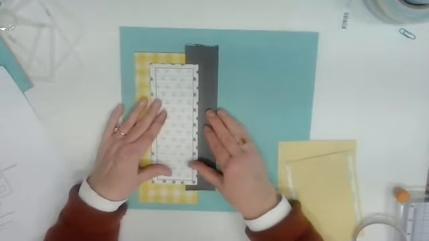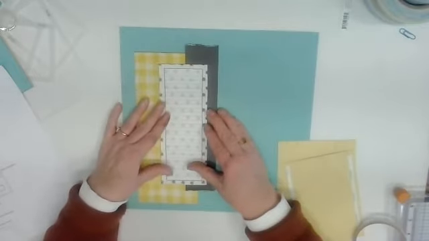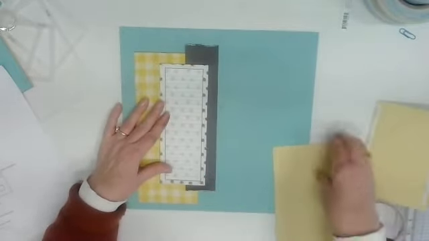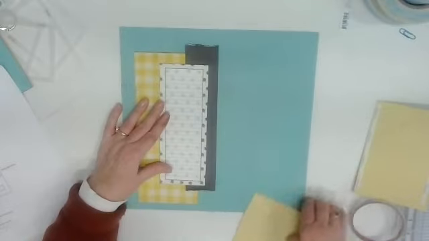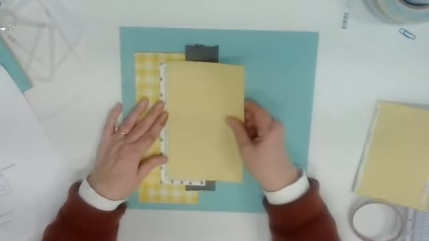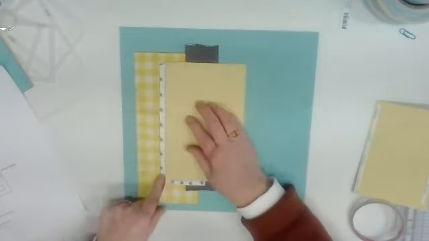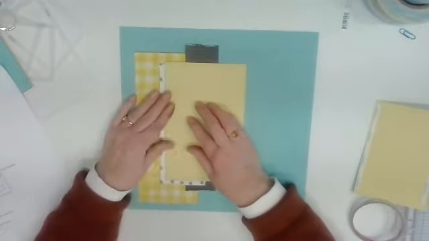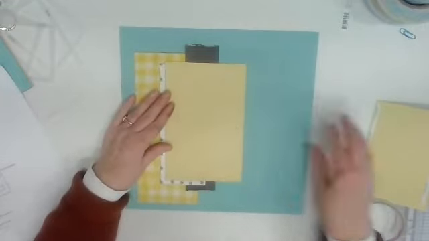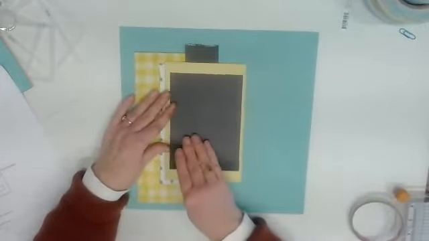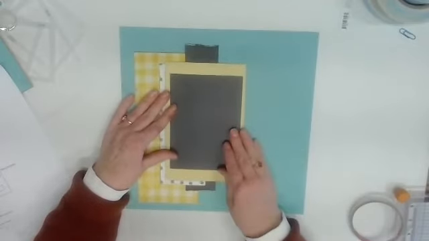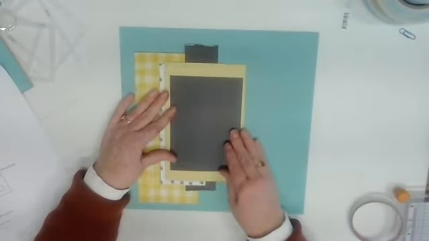I kind of set these in here like this. Then your yellow piece falls in. So all you see left of this, you're going to set it so you have just this strip of bees. So it sits like that. And then your photo mat goes on top, like so.